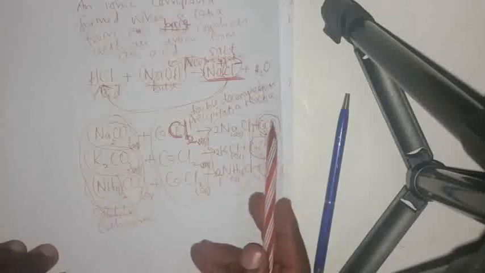You put a 2 here, a 2 here, and a 2 here to balance the equation. Precipitation reactions are also called double decomposition reactions, where you react two soluble salts so that at the end of the day you get one soluble salt and another one that is an insoluble salt. So sodium carbonate, potassium carbonate, and ammonium carbonate can be used to precipitate out insoluble salts.